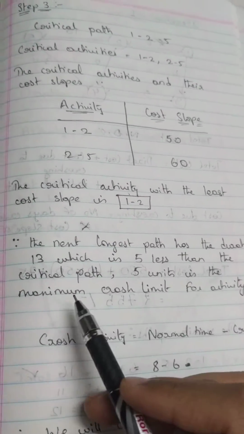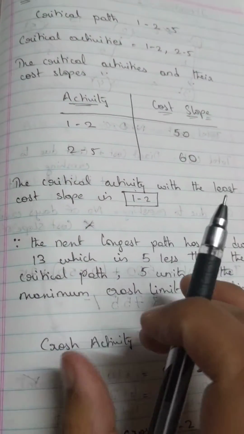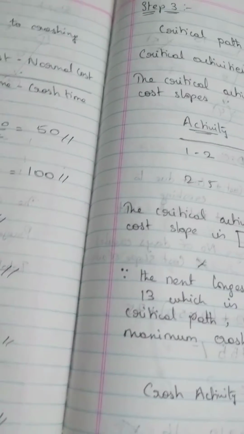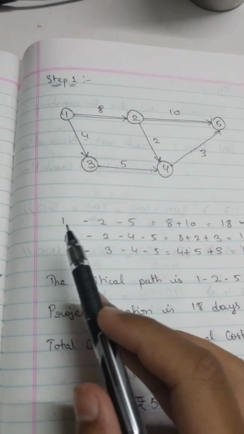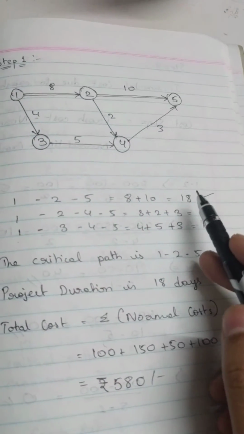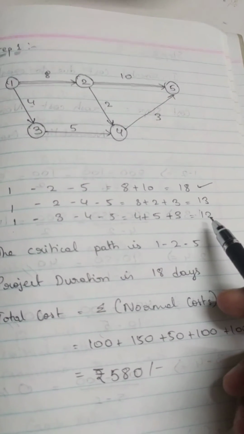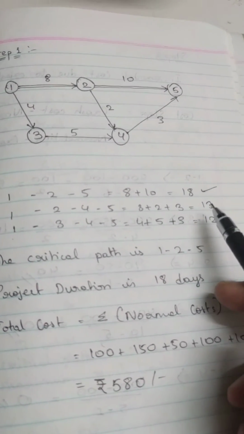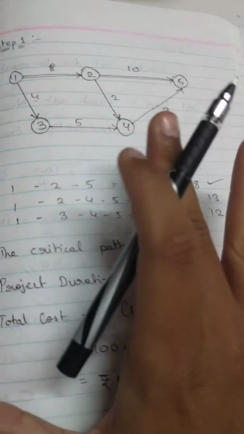5 units is the maximum crash limit for the activity 1 to 2. Did you understand this? I'm pretty sure you didn't. So let me go ahead and explain what I'm talking about. As you have seen here, we have 3 possible paths to reach our final goal. The first path was 18, the other was a duration of 13 days, and the other was a duration of 12 days. As you can see, the next longest duration is 13 after the critical path, and the difference between the two is 5 units.